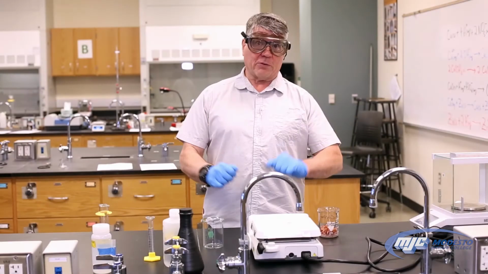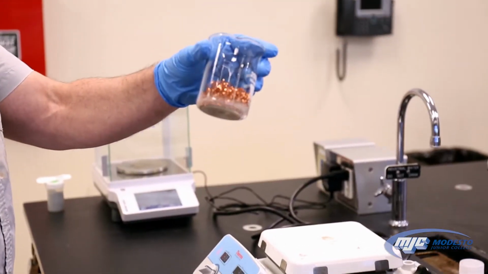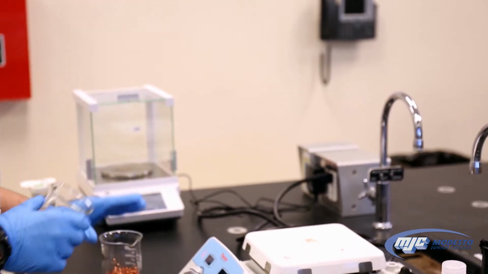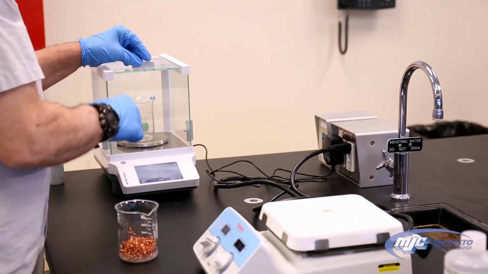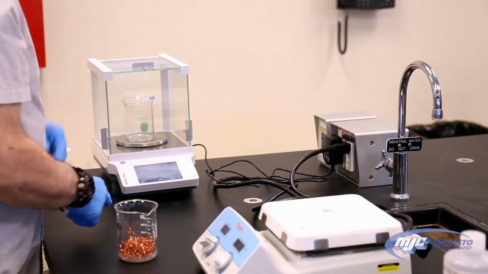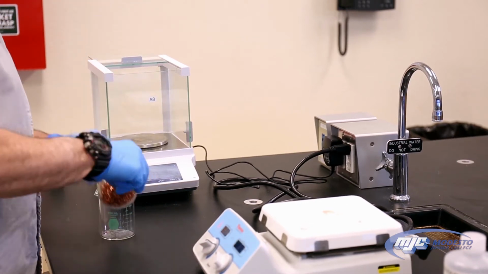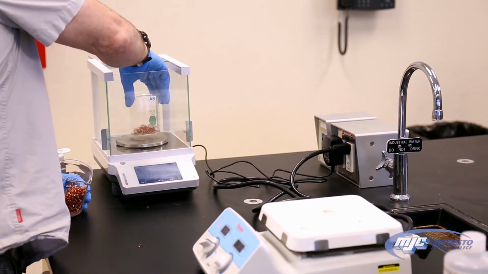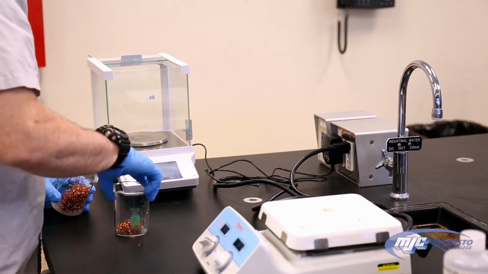All right guys, so the first thing that we're going to do is weigh out about 0.9 grams of copper. That's the copper metal that we're starting with, looks just like copper, into our 250 ml beaker. So place the empty beaker on the balance, tare the balance, take it off, start adding some copper. Too much.